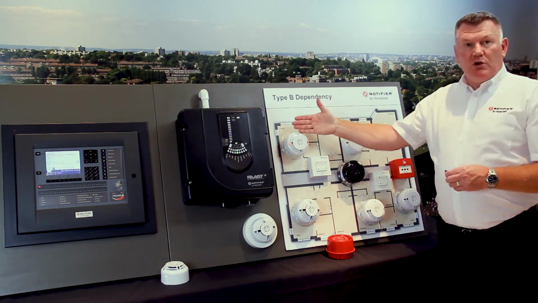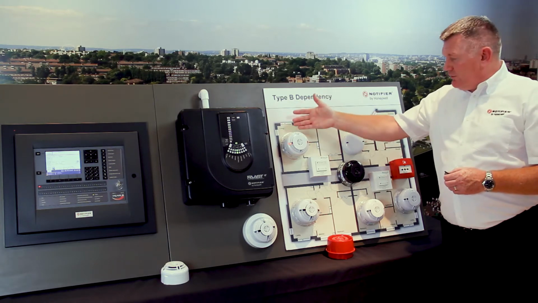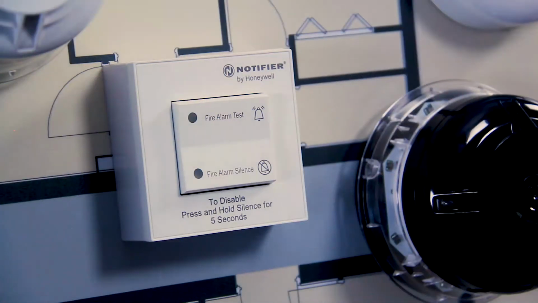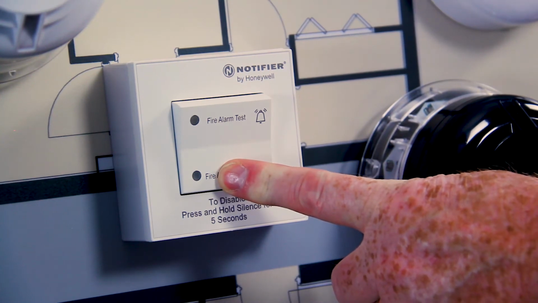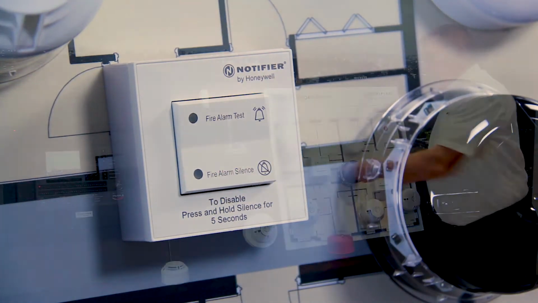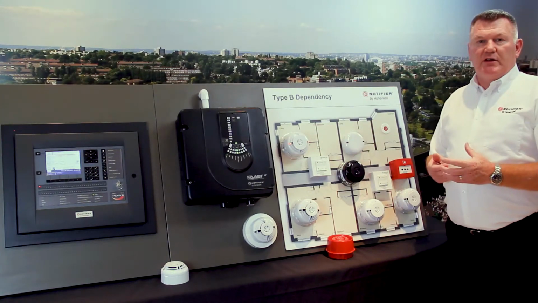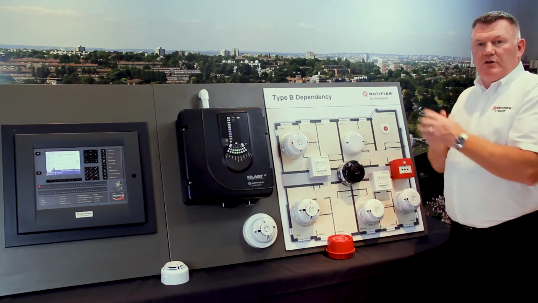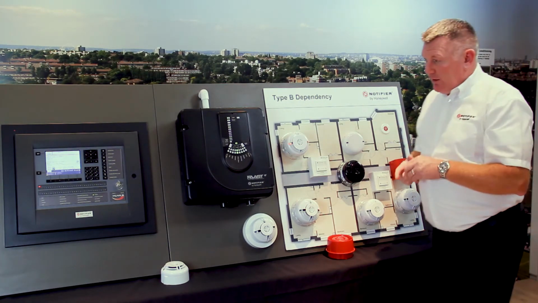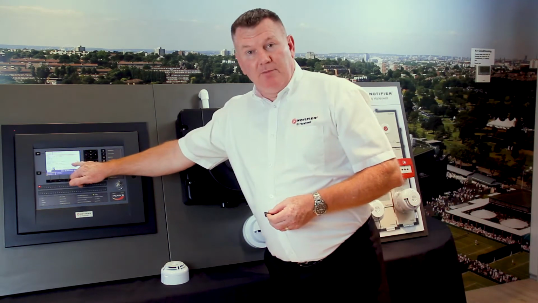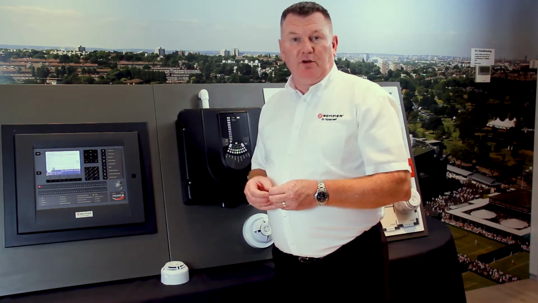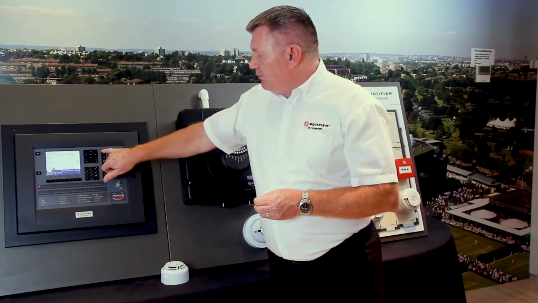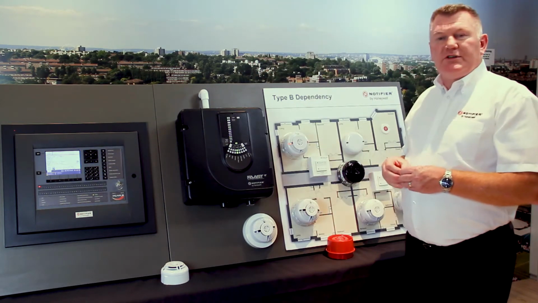So again, I've given you an unconfirmed fire condition. The fire test button says fire alarm silence. If we press that button down, that's now silenced the local sounder. The main control panel is still displaying the alarm. It still has the zone in alarm, and we also have the fault buzzer. I'm just going to mute the fault buzzer for the moment.